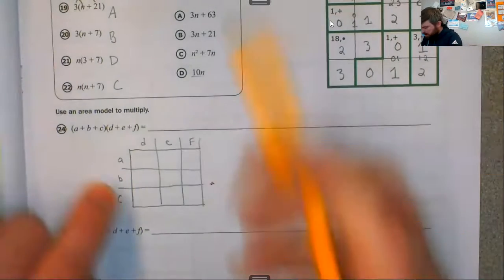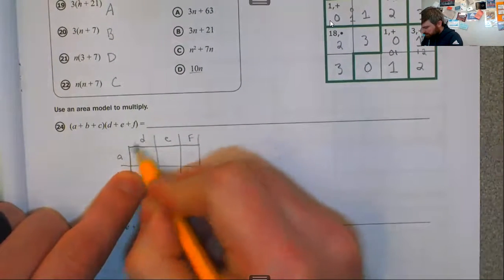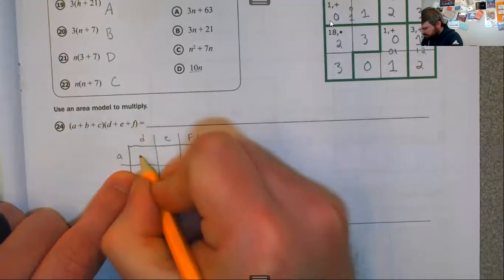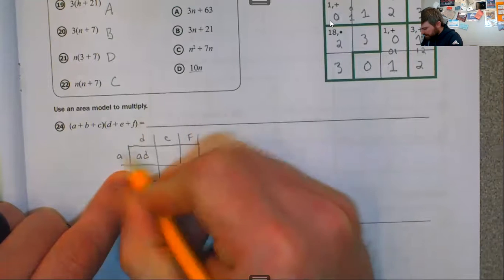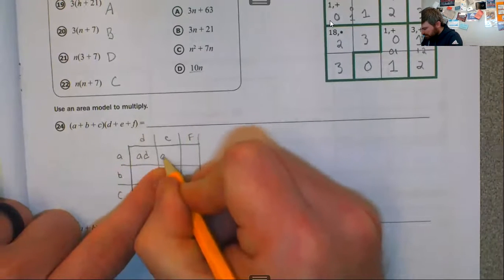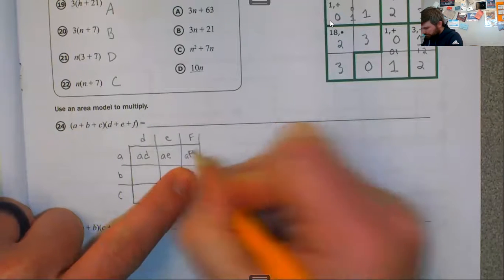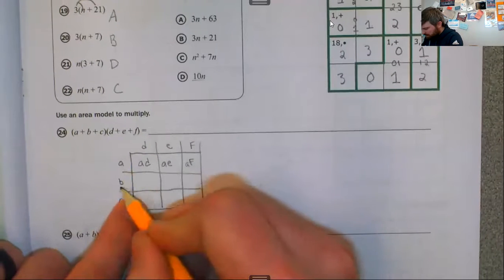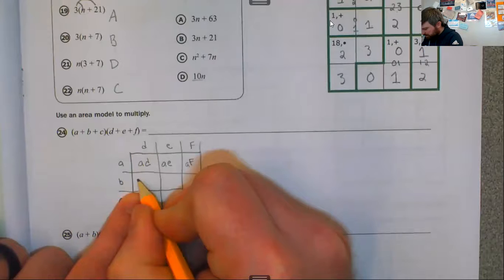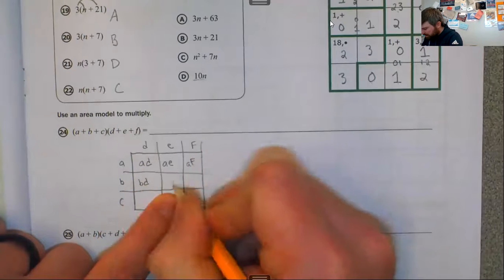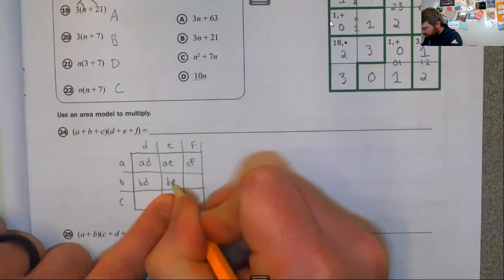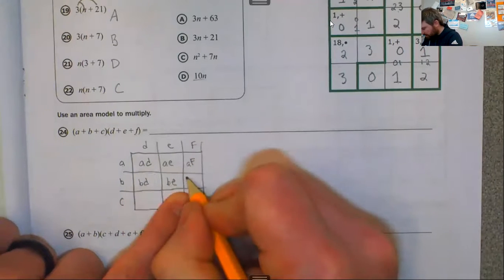Okay, so in each box, I'm going to go and find the letters. So A times D is AD. A times E is AE. A times F is AF. Then this one, you have B and D, so you get BD. B, then E, so BE. B, then F, so BF.